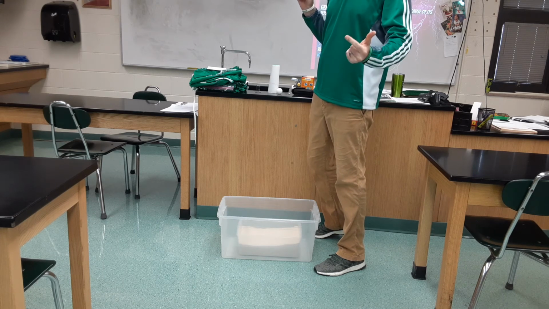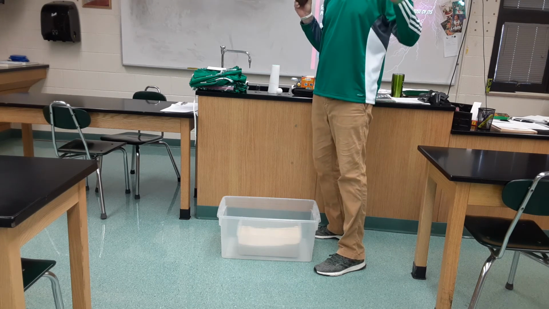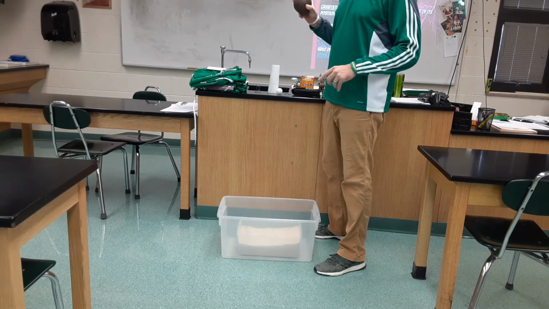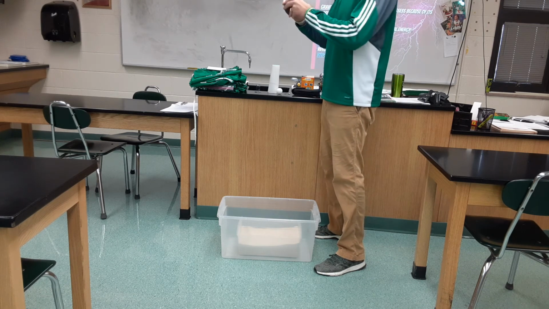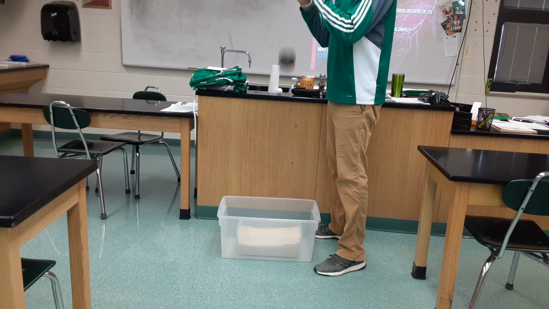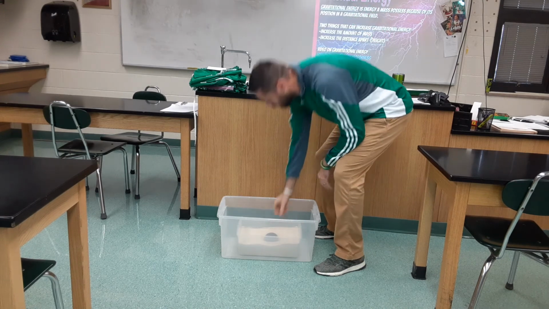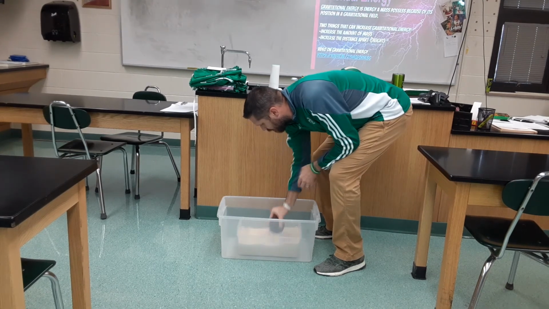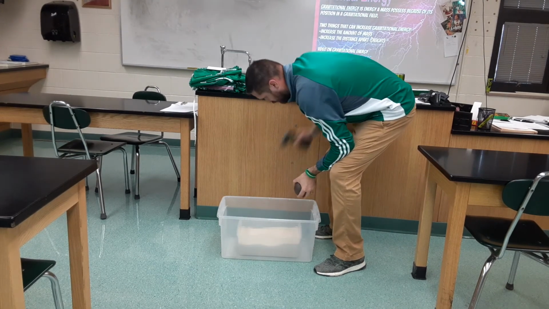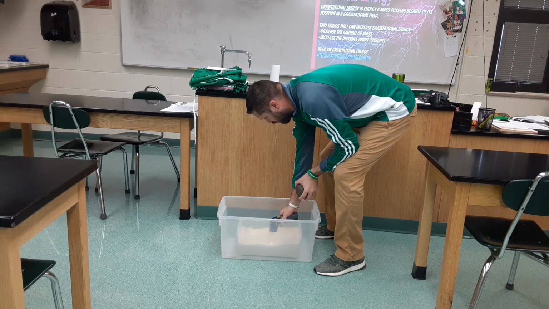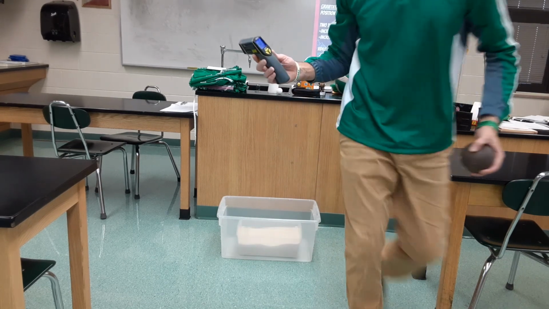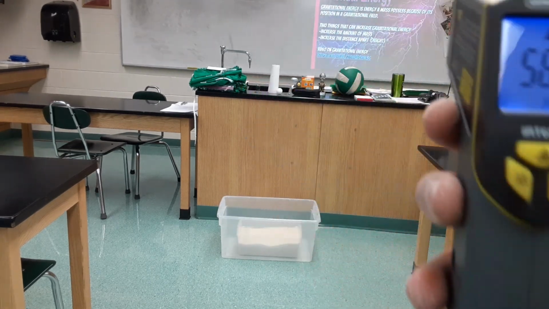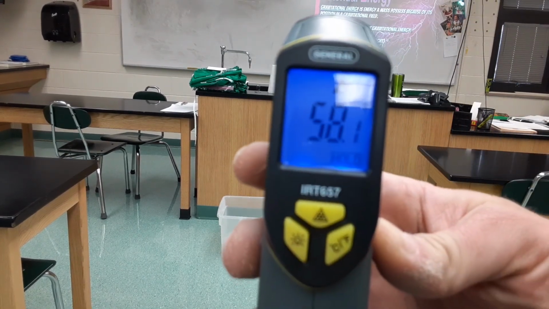And we're going to hear sound. We're going to hear a thud. So that's vibrational or sound energy. And then I'm going to take the temperature again, and you're going to see that the temperature of the sand went up. So there's the sound energy. Take the temperature real quick. And you can see that the temperature went up 4 degrees Fahrenheit.